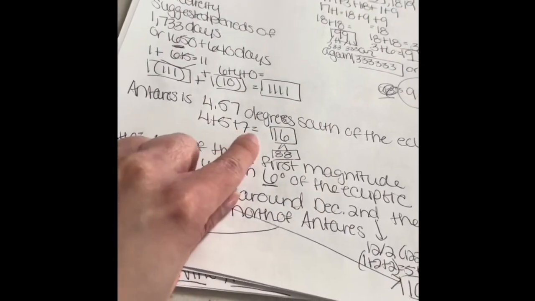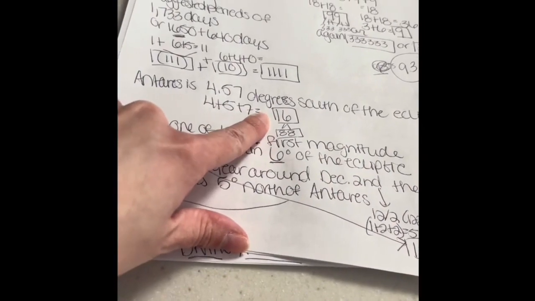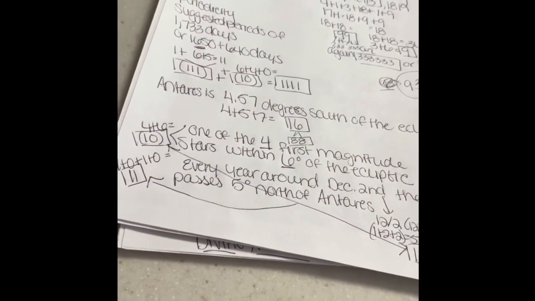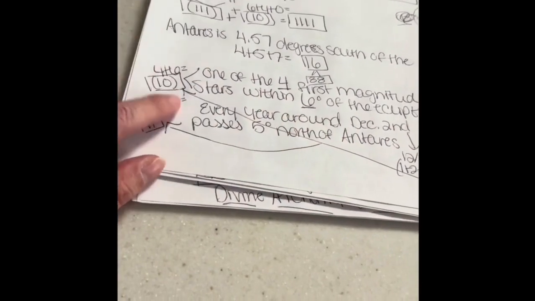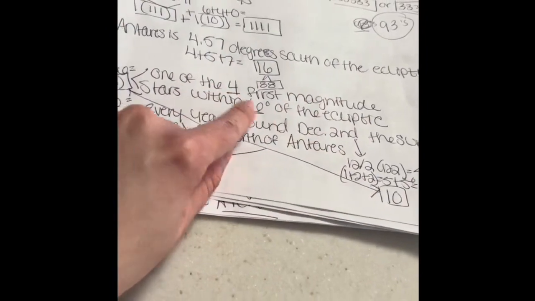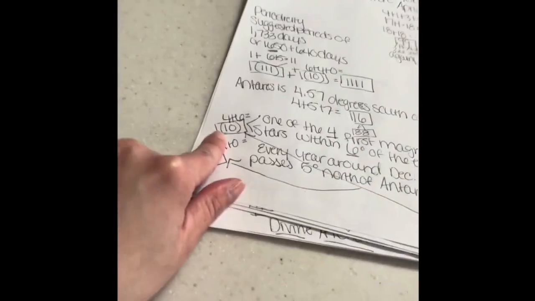Antares is 4.57 degrees south of the ecliptic. 4 plus 5 plus 7 equals, again, that 16. It can also break down to an 88, which again can break down to those two sets of 1111. 4 plus 6 equals 10. One of the 4 first magnitude stars within 6 degrees of the ecliptic. So 4 plus 6, 10.